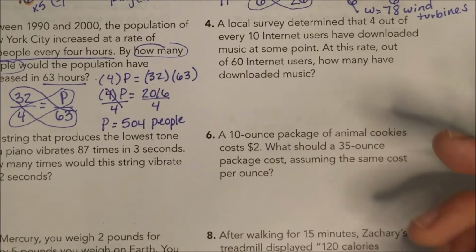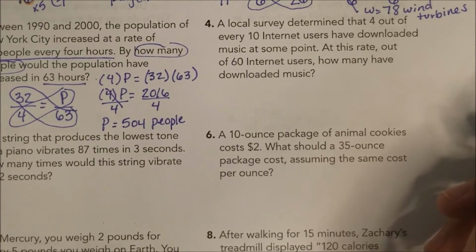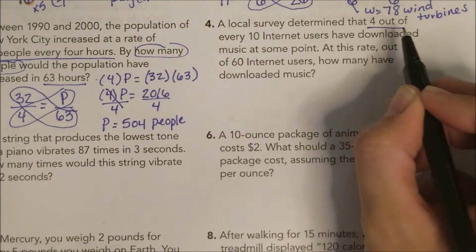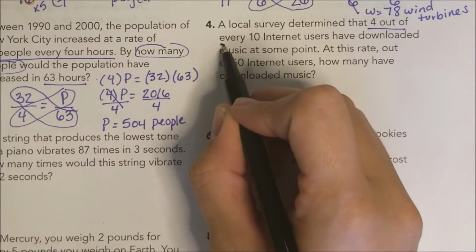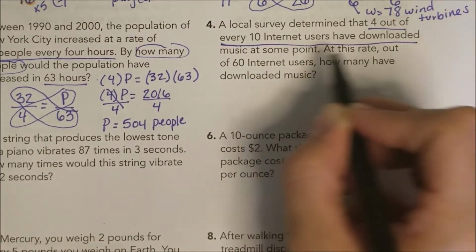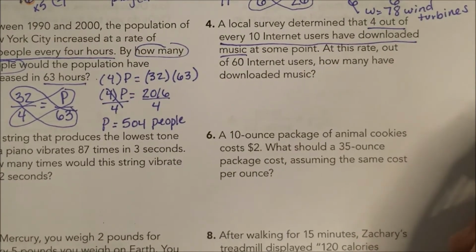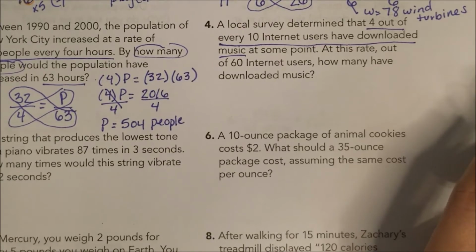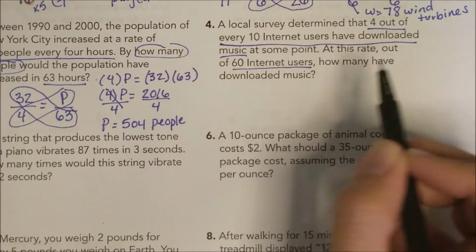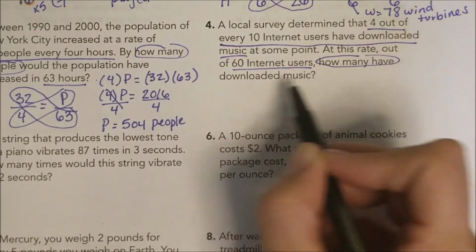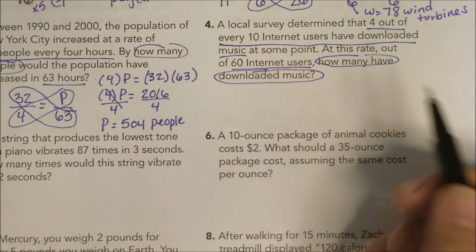Number 4. A local survey determined that 4 out of every 10 users have downloaded music at some point. At this rate, out of 60 internet users, how many have downloaded music?